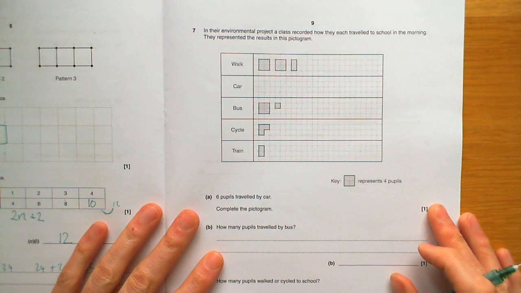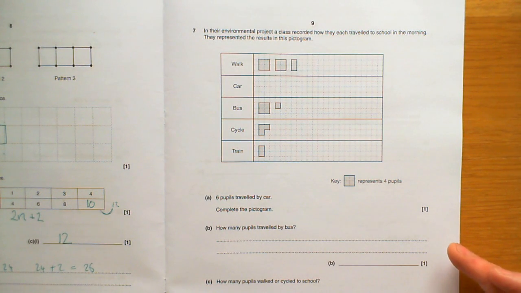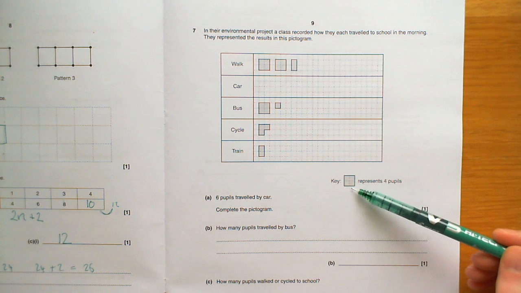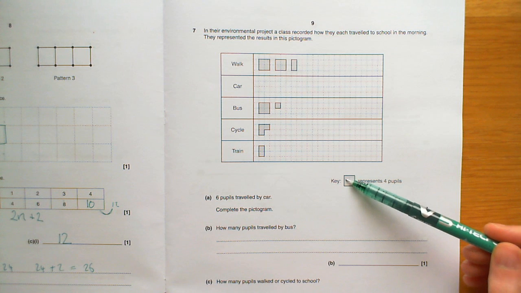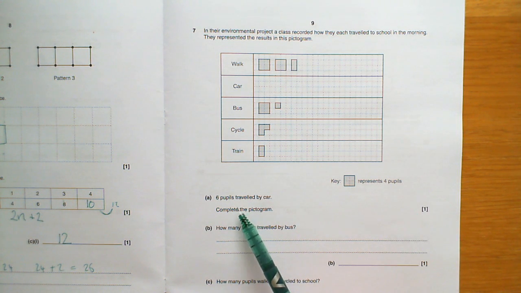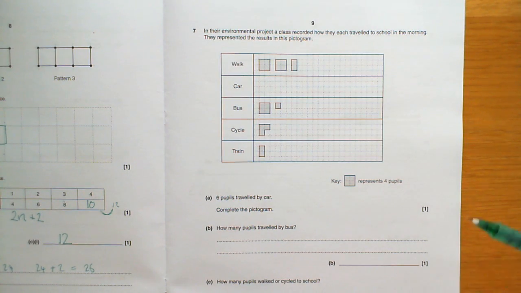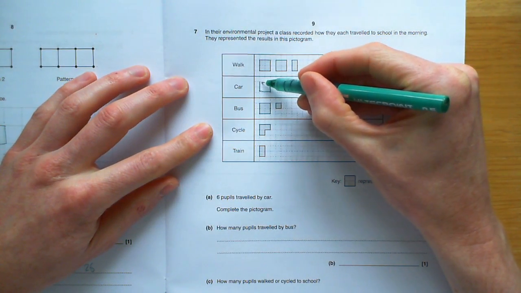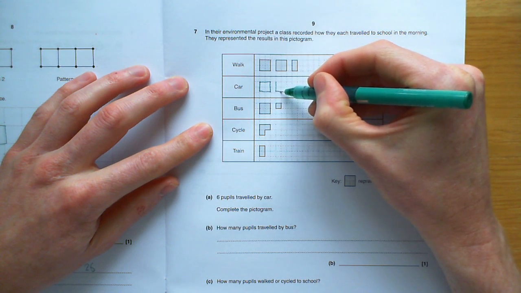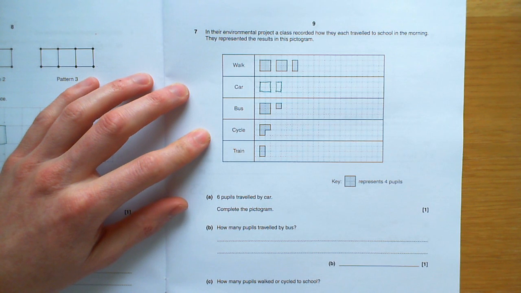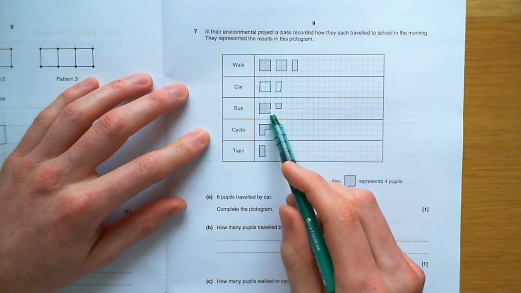Question 7. In their environmental project, a class recorded how they each travelled to school in the morning. They represented these results in a pictogram. Crucial bit, the key. So 4 little squares there is 4 pupils. Nice easy key. 6 pupils travelled by car, complete the pictogram. So I need a square there, which is 4, then another 2. Job done.